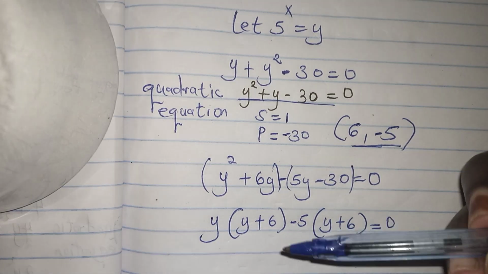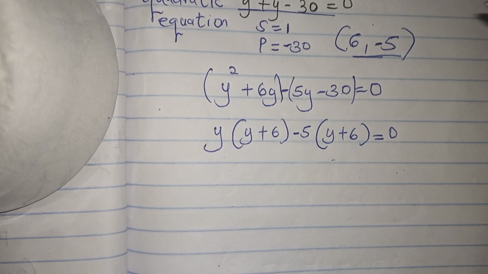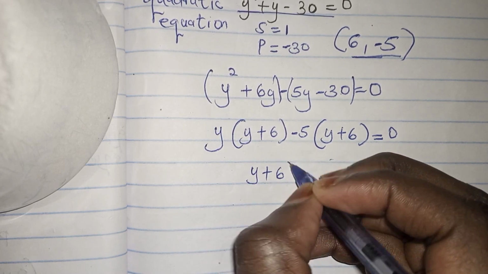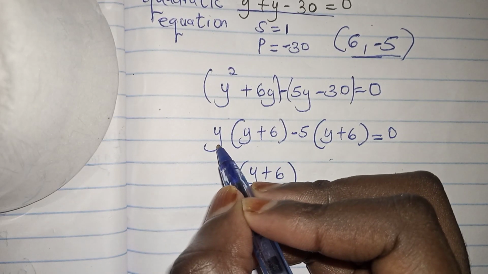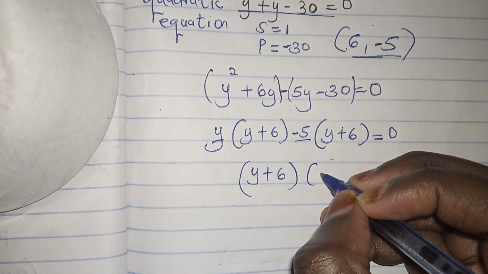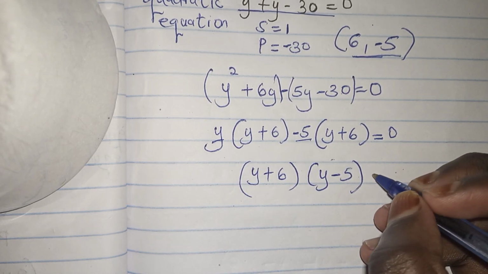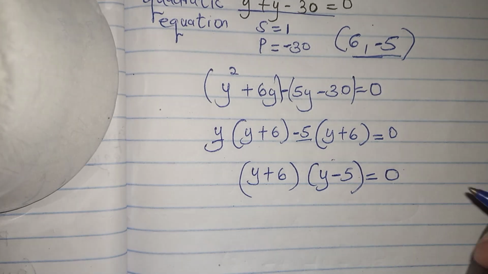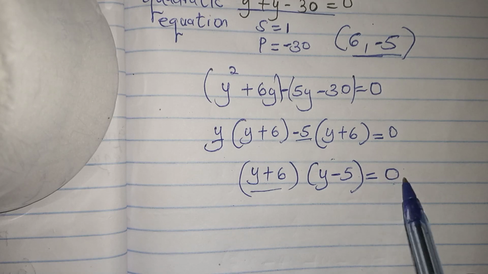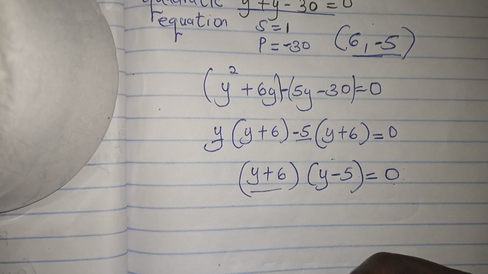Okay, y plus 6 is common. We have it on this side and this side. So it's our common term, so we will only pick one. y plus 6 into bracket, pick the ones that are left outside the bracket, y and negative 5. All this we are equating to 0. So I am going to equate each term with 0: y plus 6 is equal to 0 and y minus 5 is equal to 0 as my next step.